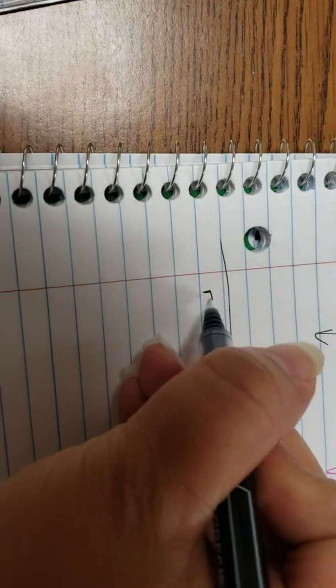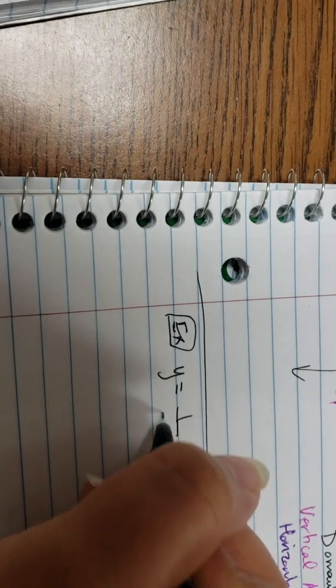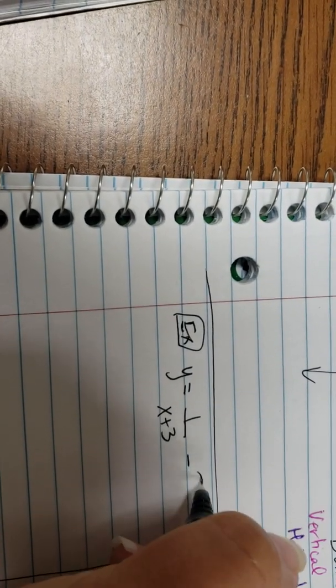Okay, in the second part, I'm going to cover some transformations for those rational graphs that we have, or reciprocal graphs, if you want to use that word. I'm going to divide this. So here's my parent again, so I'll be referencing this. I'm going to divide this and focus on this graph. We'll do this, sorry. All right, so let's say we have, for example, y equals 1 over x plus 3, and then minus 2.